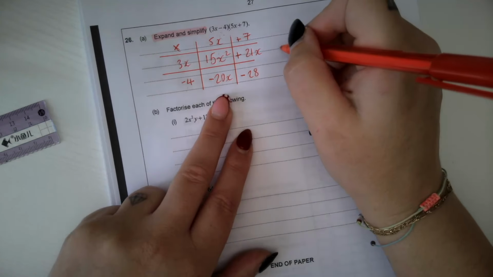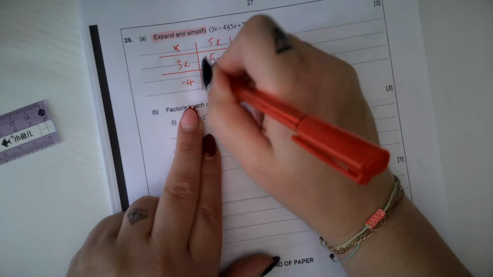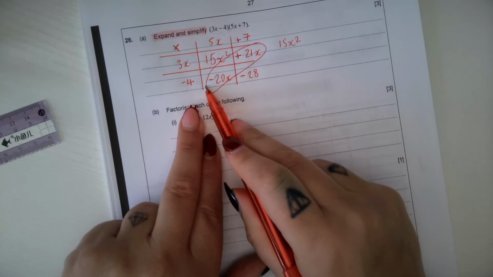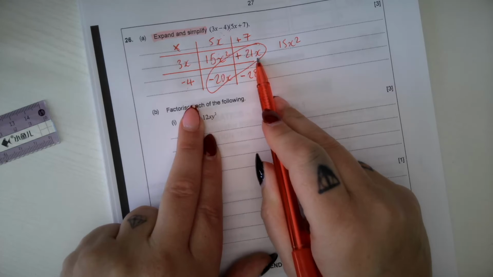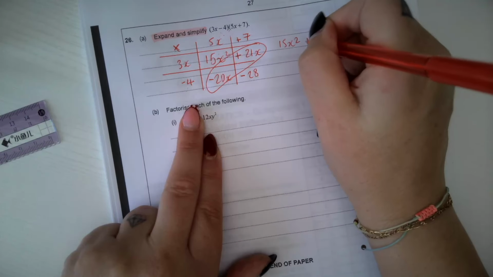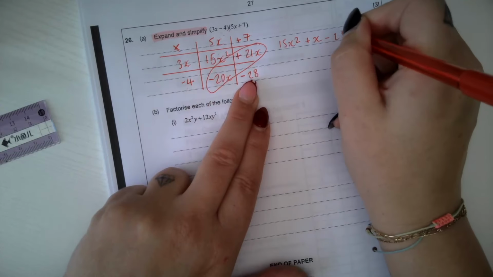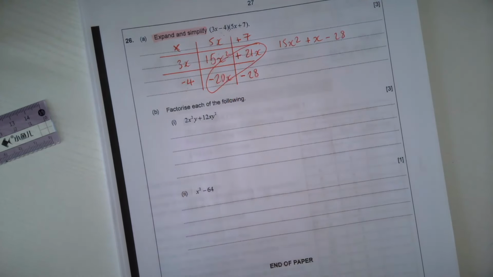So now we're going to simplify this. We've got 15x squared. We combine the diagonals, so we've got negative 20x plus 21x. So that's plus 1x, and then minus 28 on the end.